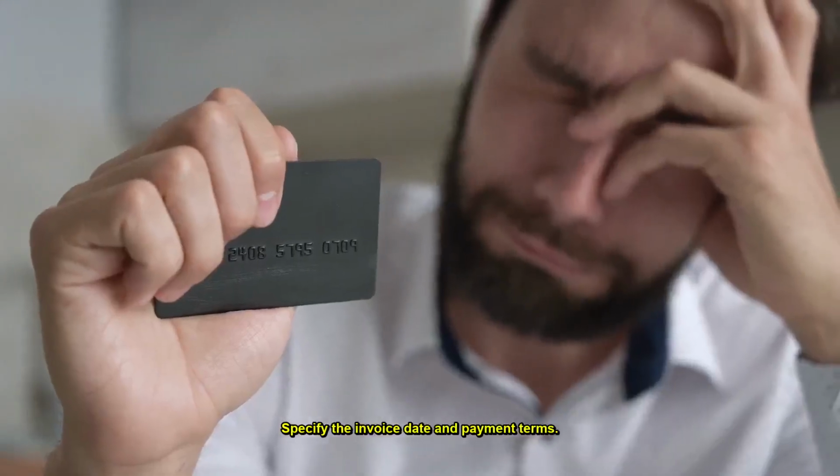Specify the invoice date and payment terms. Review the total amount and ensure everything is correct. Click Save and send to dispatch the invoice directly to the customer.